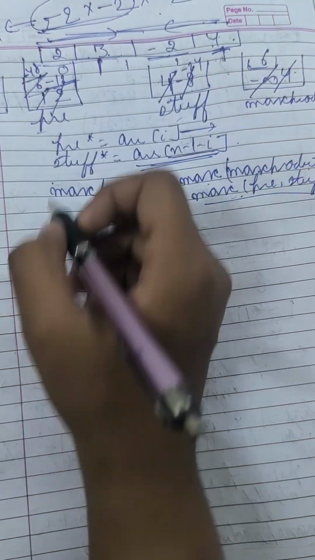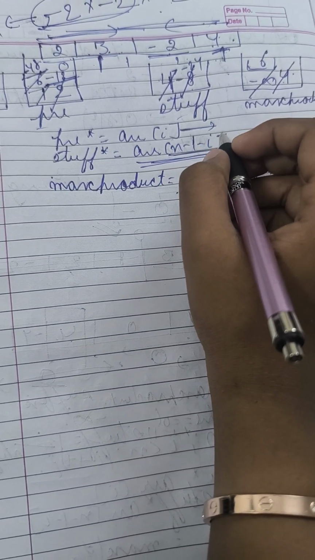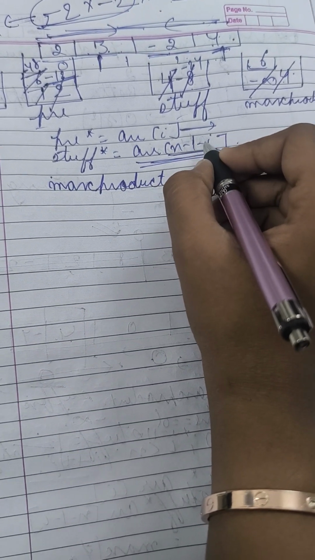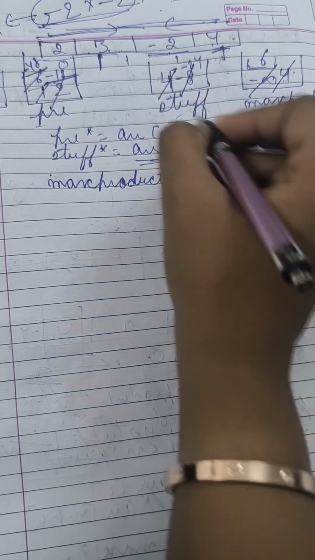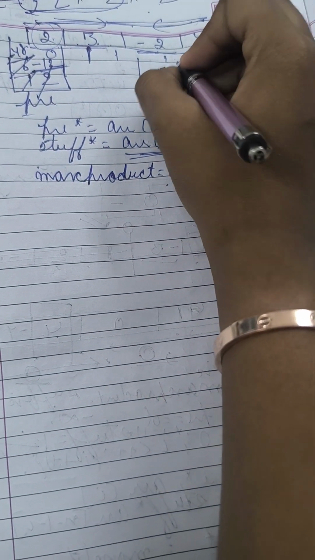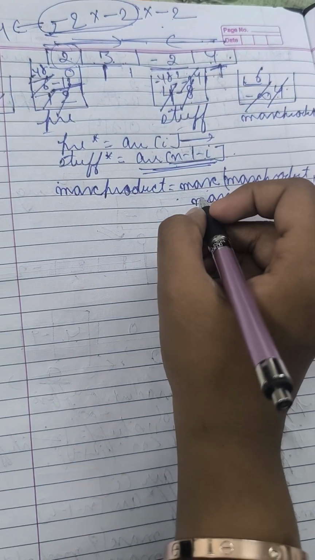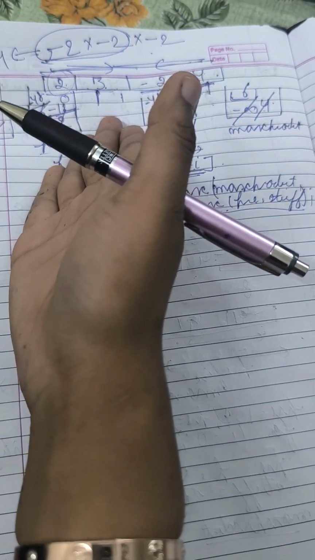Now here stuff equals stuff into array of n minus 1 minus i, which is 4 minus 1 minus 3, 3 minus 3 equals 0. We wanted this element, so it will be minus 48 only. And the maximum of minus 48 and minus 48 is going to be minus 48 only.